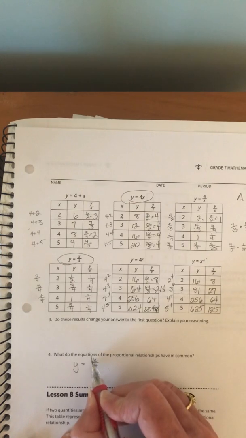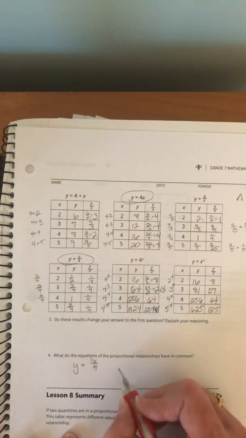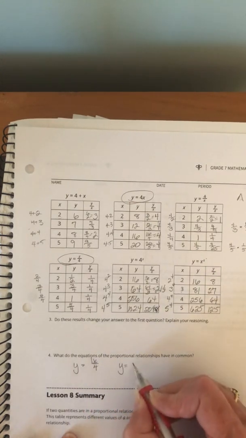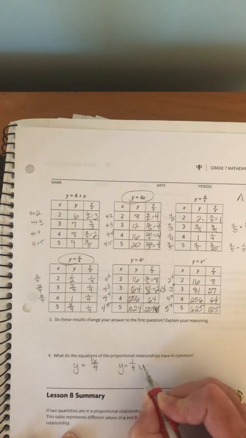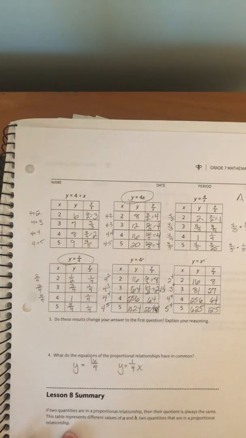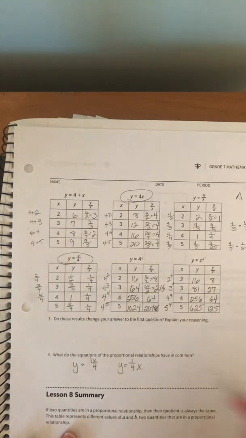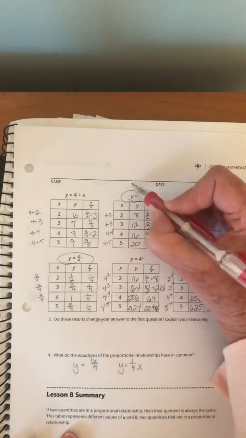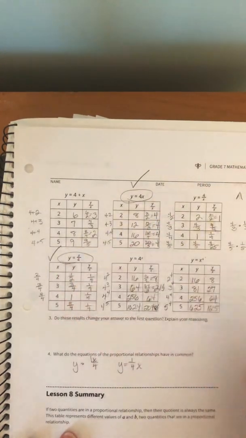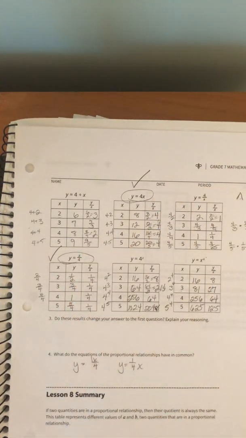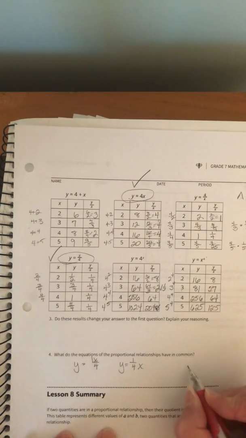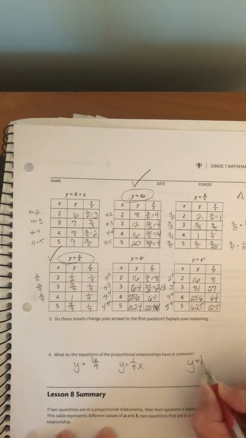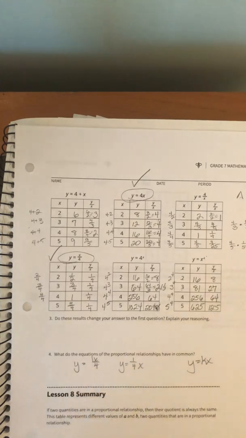Can I put that invisible 1 right there? And can I rewrite that as y equals 1/4 times x? Does that mean the same thing? Yes, it does. Okay? So you answered this question. So we now know that this one is proportional and this one is proportional because their equations are in the form of y equals kx.